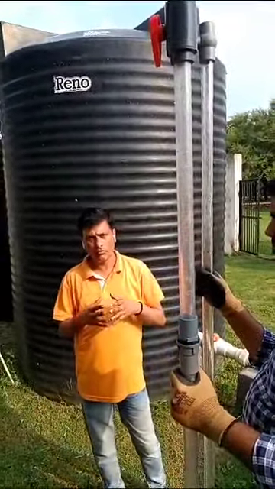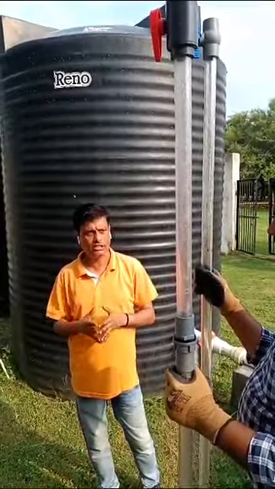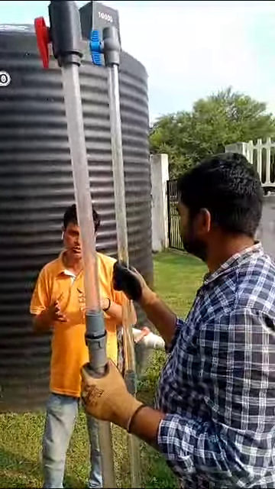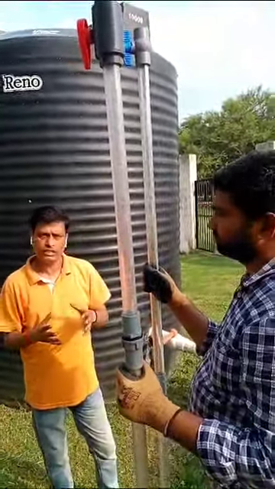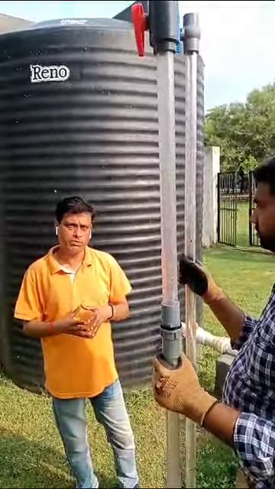And hopefully the team which is available here, Siddharth San and Piyush San, both are here. So they also understand how to check the sludge accumulation level inside the STP.